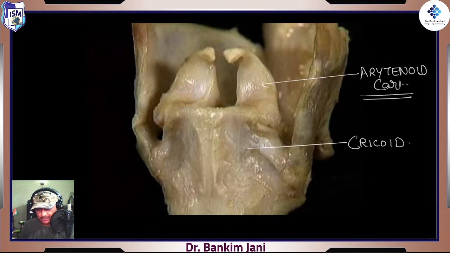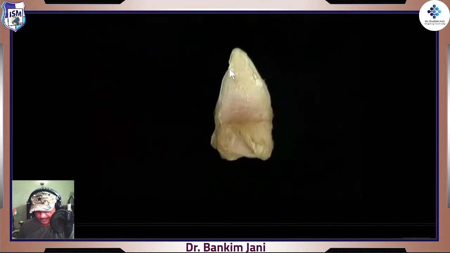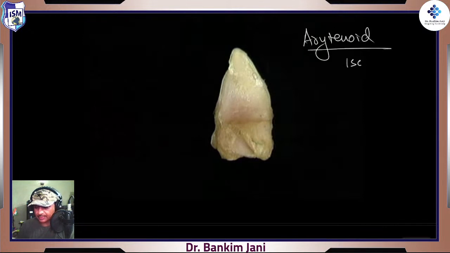Now these arytenoid cartilage, say this is a posterior view, right? We have isolated that arytenoid. There are two reasons for it. Because this arytenoid is one of the very important components for the opening and closing of those vocal cords. And very fine tuning will also be done by structures associated with it. So this is arytenoid isolated.